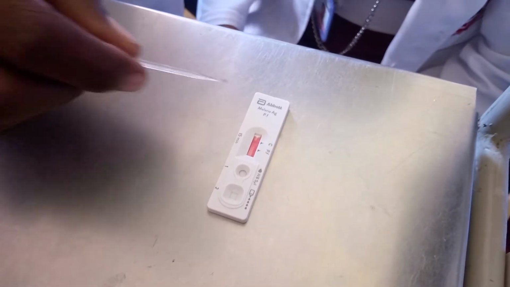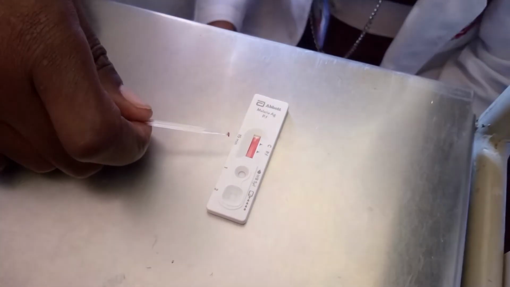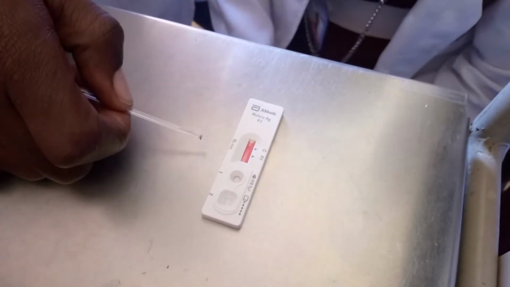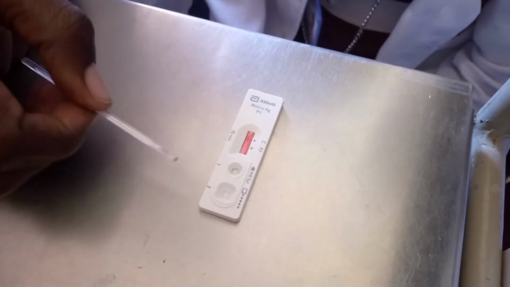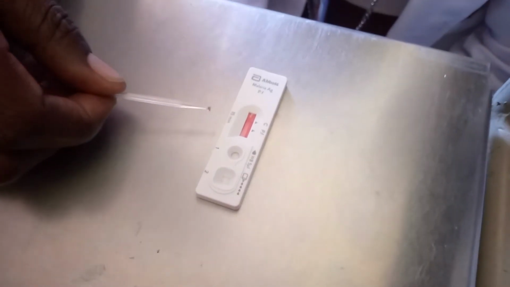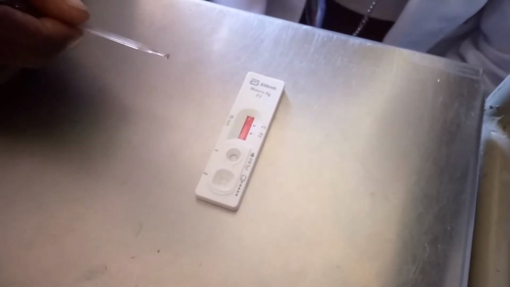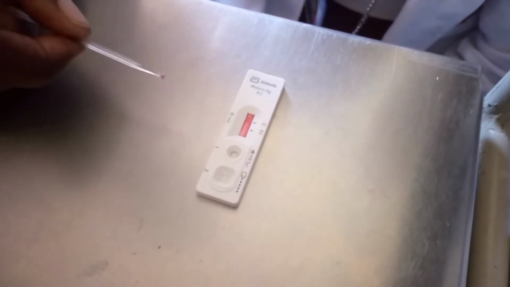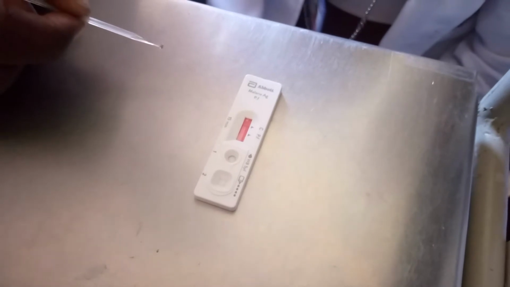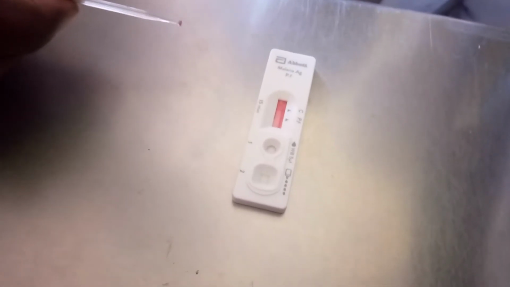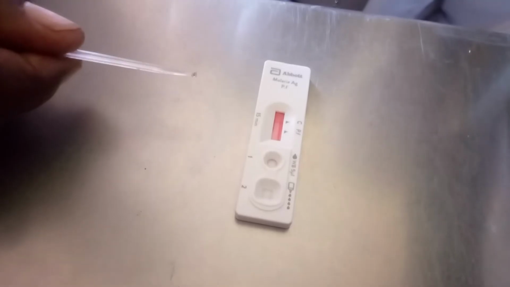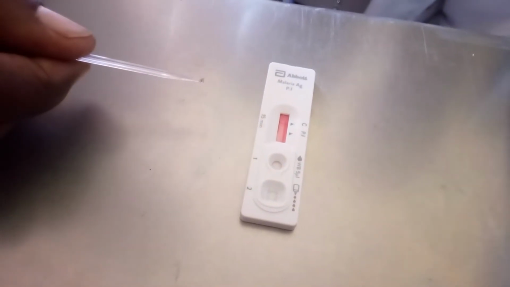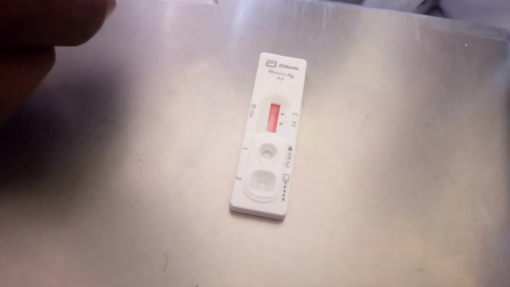So in this case, as you can see, it's already clearing up, so that you can also start observing now. It's clearing up and you can see the line for the control already. Okay, so the line for the control is beginning to show, but at this moment you cannot confirm the result because you have to wait a little bit longer. So at this moment, if maybe a patient has concerns, you can talk to the patient as you wait.